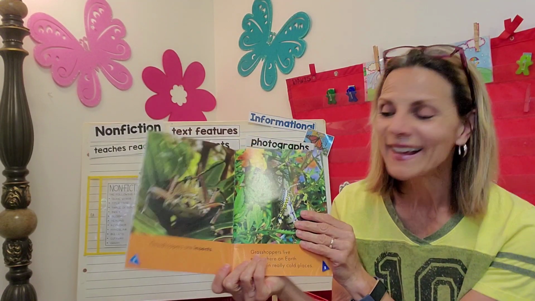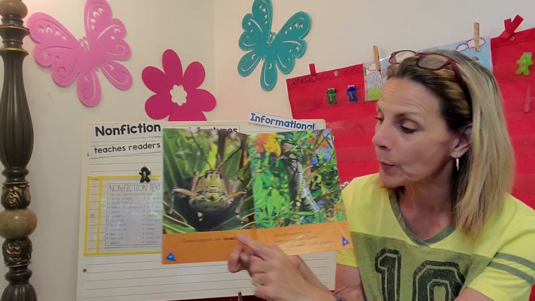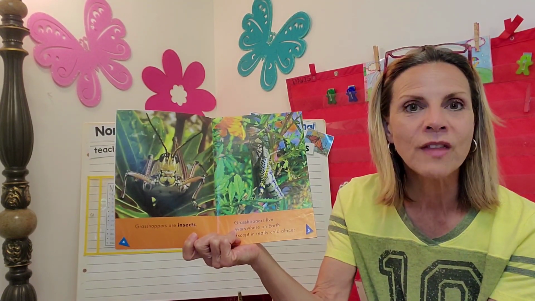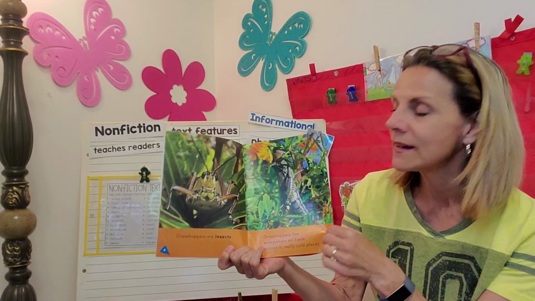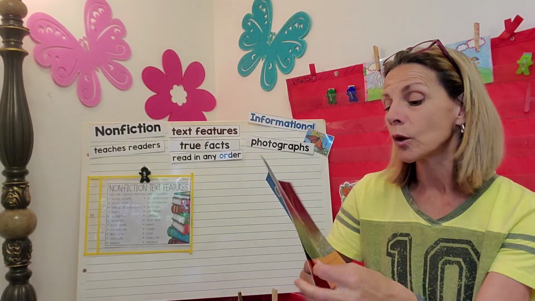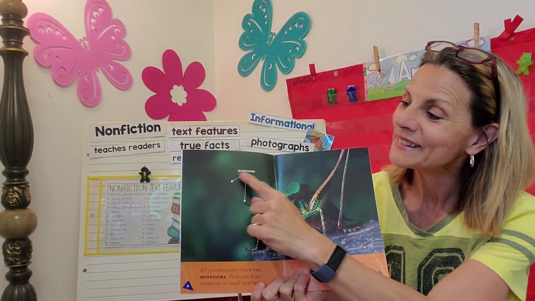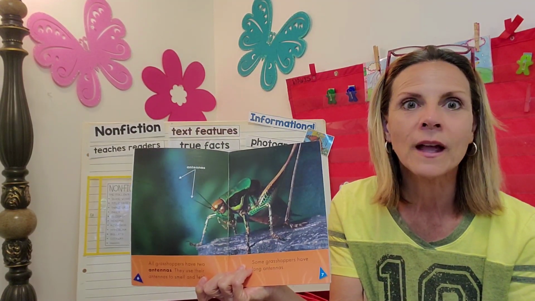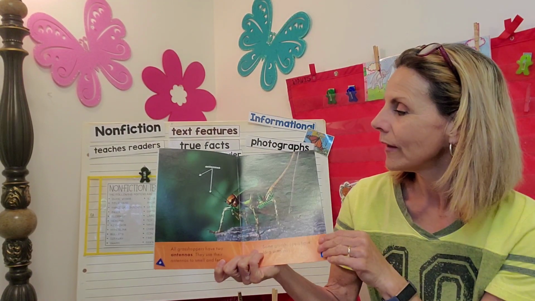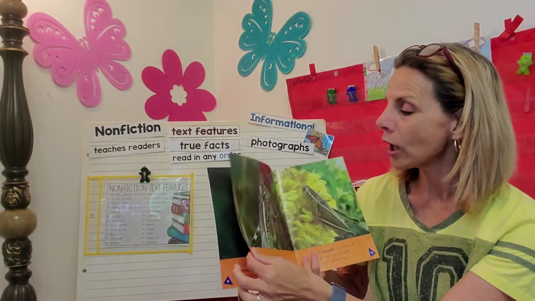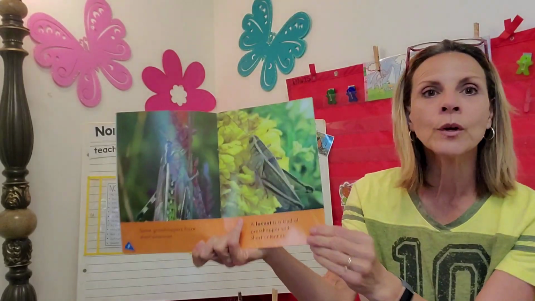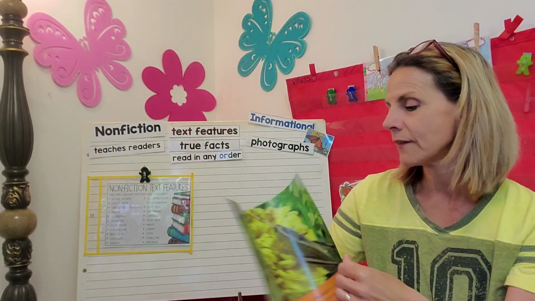Ooh, look. I spy a keyword. It's bold. It lets me know that word is important to this book. It's a keyword because it's bold. Look, there is a label showing us where the grasshopper's antennas are. Some more keywords, photographs, of course.